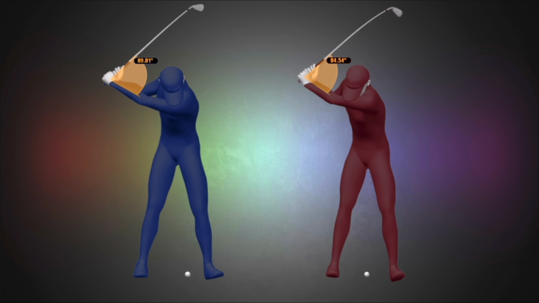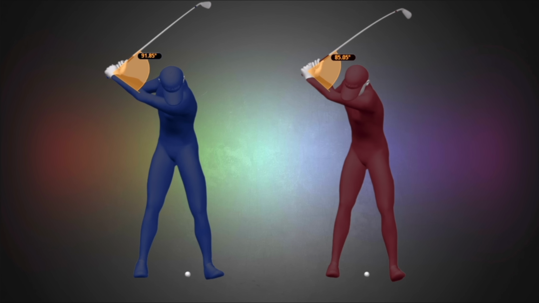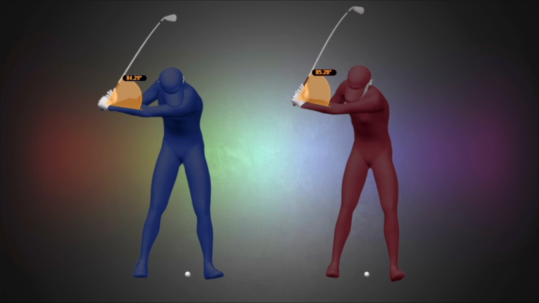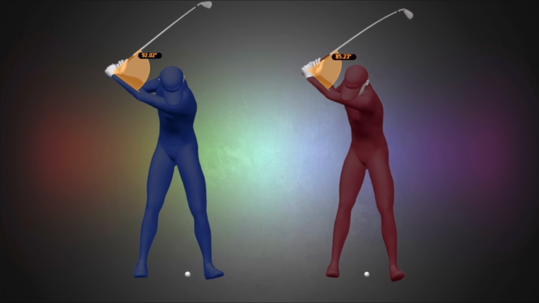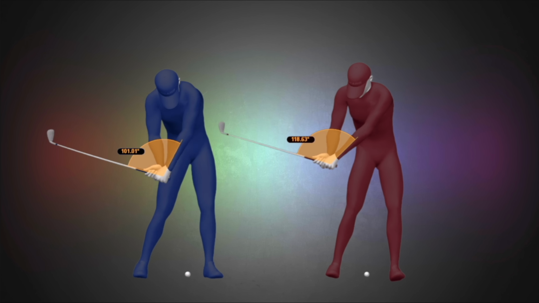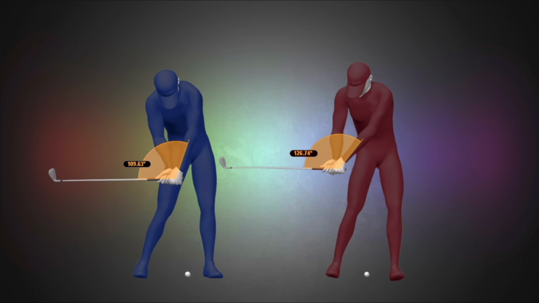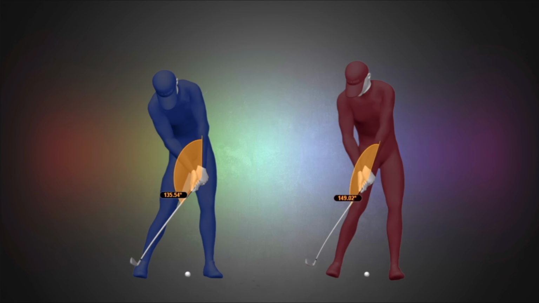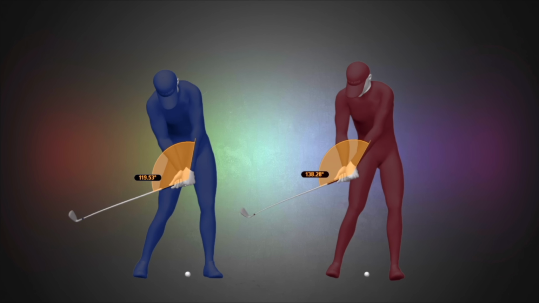So this is lag angle, right? That angle is lag angle, but it can be very deceiving because, as we'll look here in a second from down the line, these angles can be created quite differently. But what we're really interested in seeing is where the golfer is at this delivery phase, and then where they are from there coming into the ball, because lag isn't something that's held.